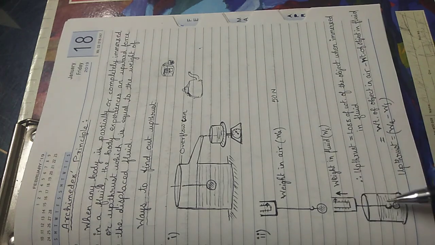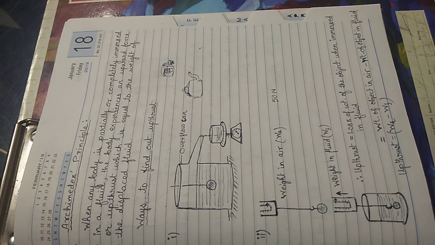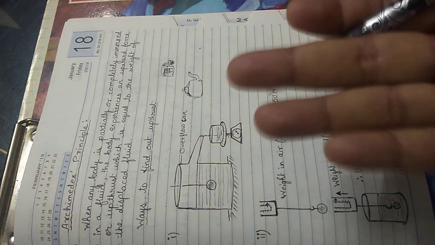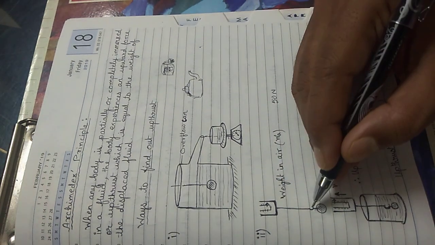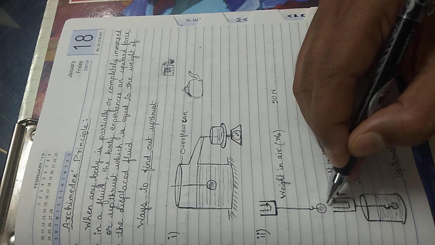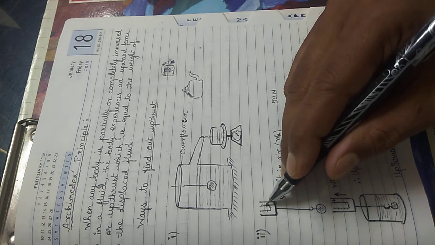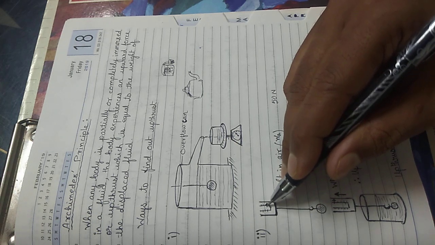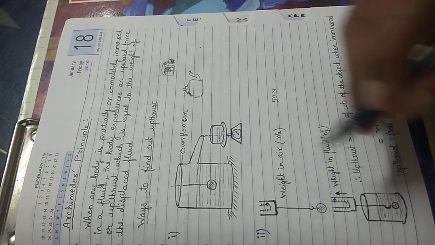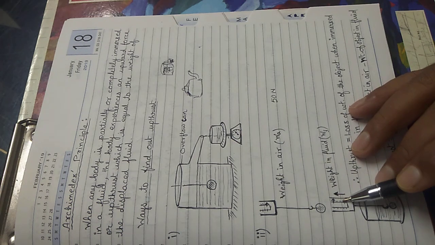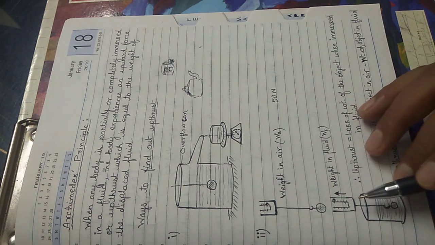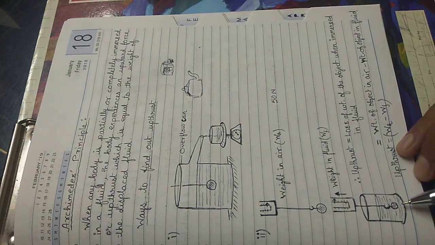Now as soon as we put this object into the water, what will happen? The body will be pushed up. It will be pushed in the upward direction, because the upthrust is acting opposite to the weight. So the upthrust will push the body. So the arrow here will go up. Okay, so let's say originally the arrow was here, so it will be pushed up. Pushed up by whom? Pushed up by the upthrust.